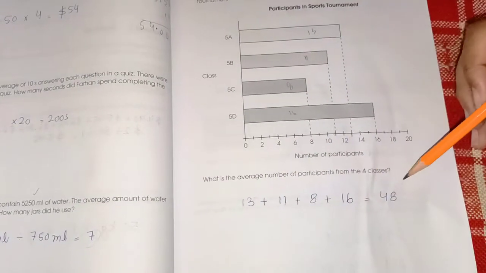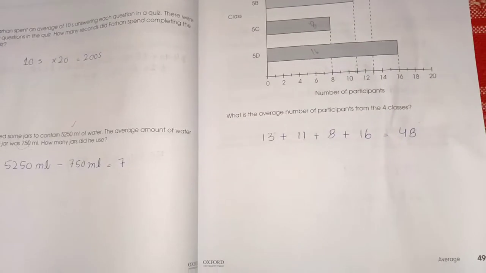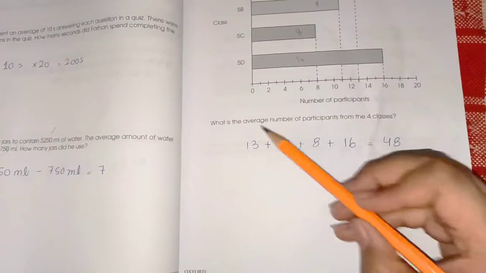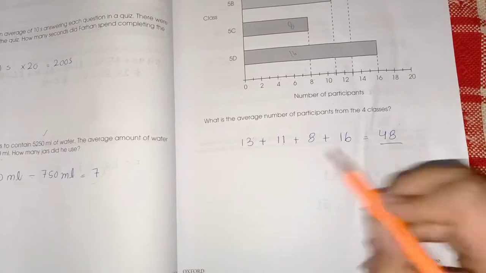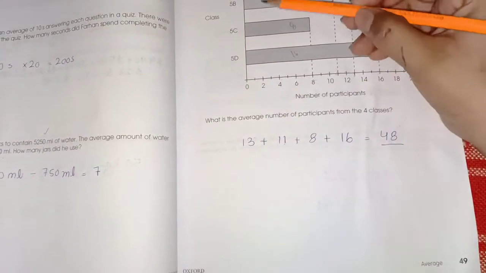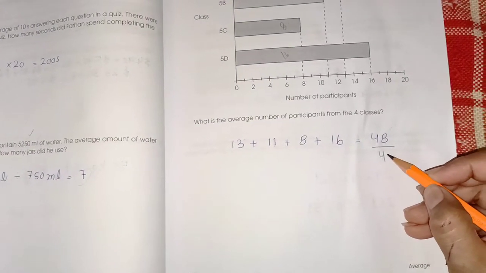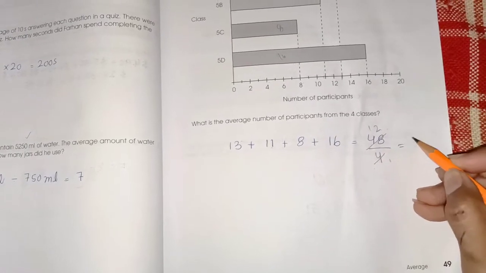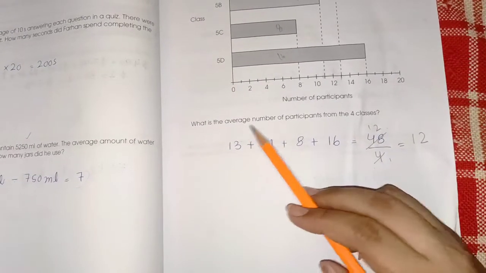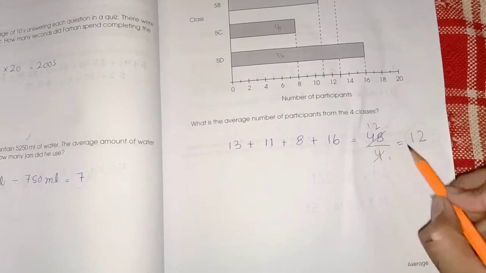So we have to add all the numbers. So the answer is 48. 48 is the total number, and the average is 48 divided by 4, because we have 1, 2, 3, 4. 48 divided by 4: 4 1s are 4, 4 2s are 8. So the average number of participants from the 4 classes is 12.